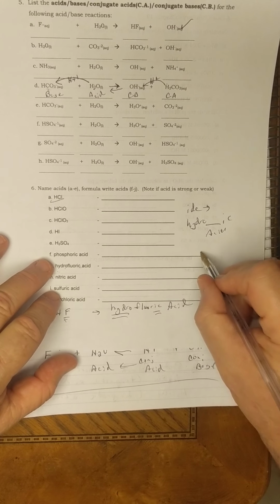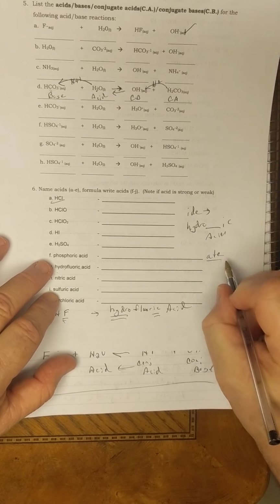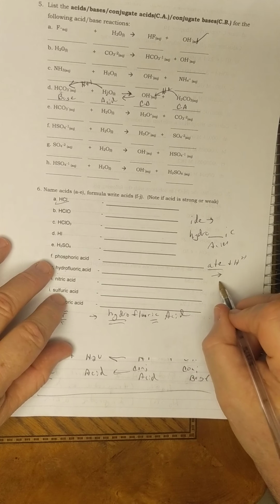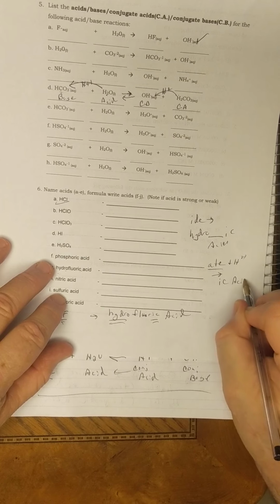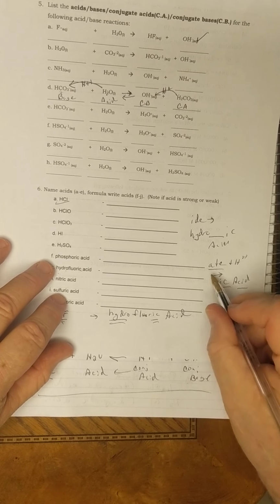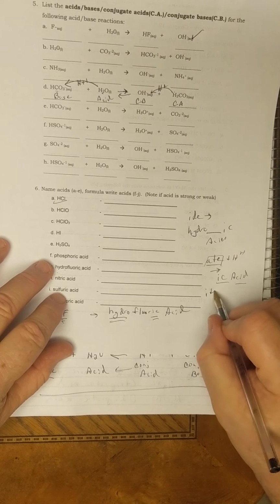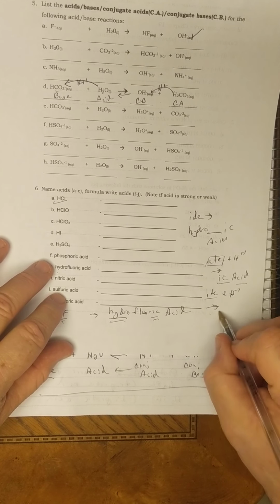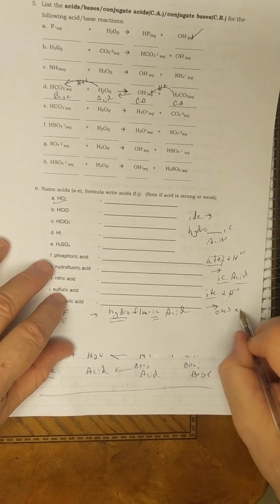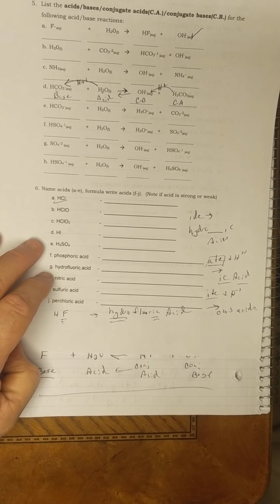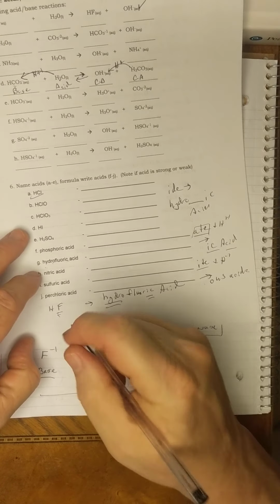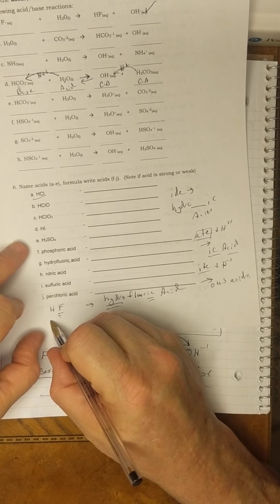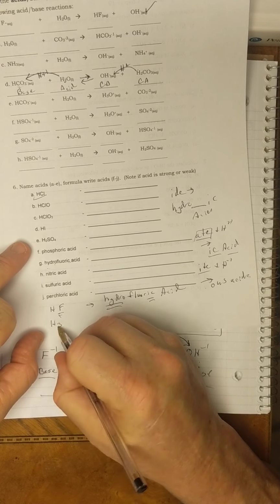Now, ate ions, if you add H to them, they become ic acids. And ites, ite ions plus H, they become OUS acids. So I'll give you just a couple more examples. If I had something that's up there, H3PO4.